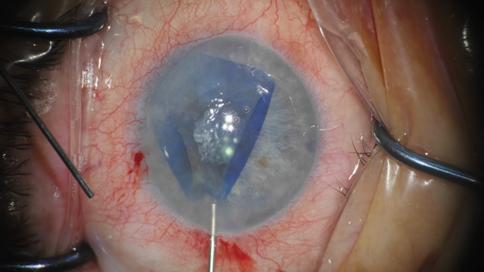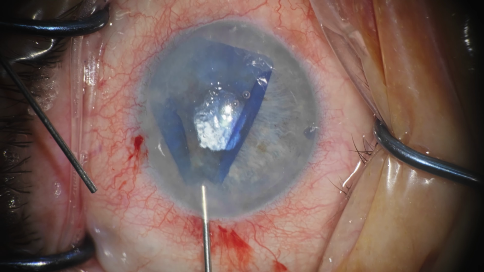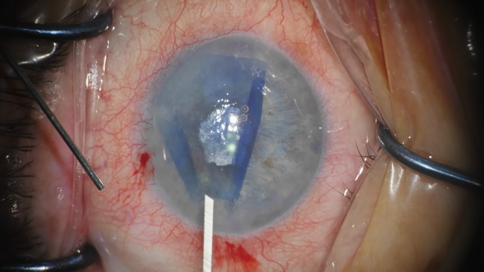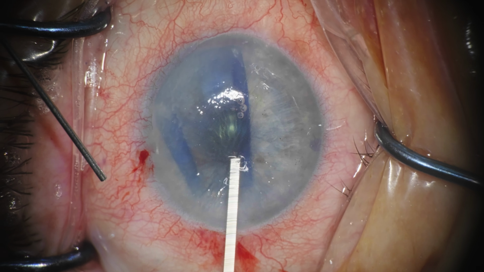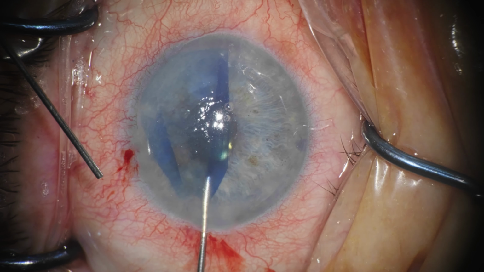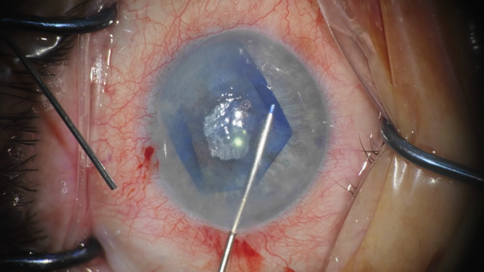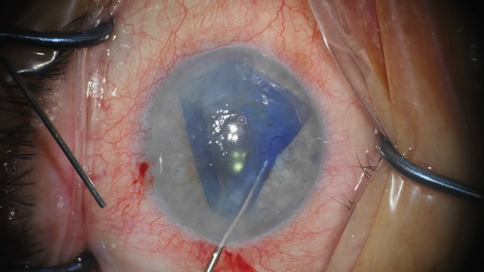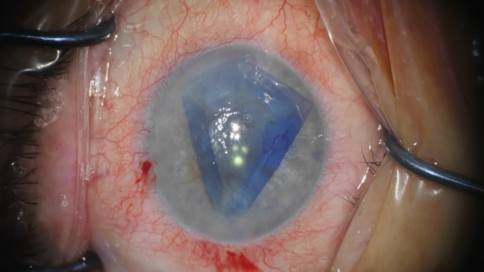We don't necessarily want to use a bubble on top of the graft because there's no real need for it at this time, because the graft has already unfolded a bit and will obey our maneuvers. And engaging the peripheral rolls, we get to position it dead center in the AC.